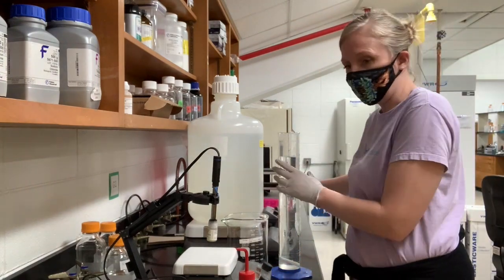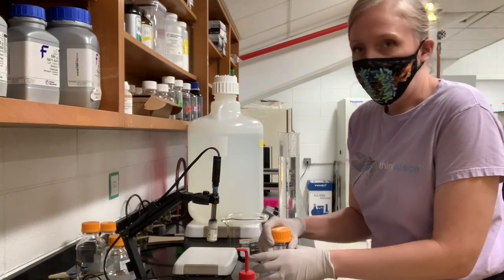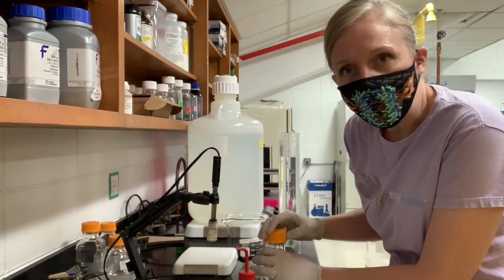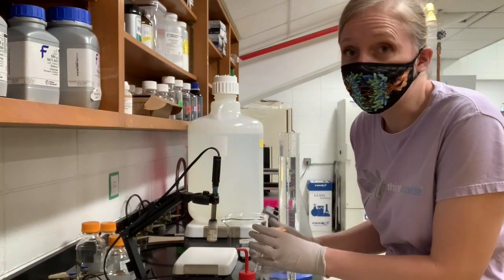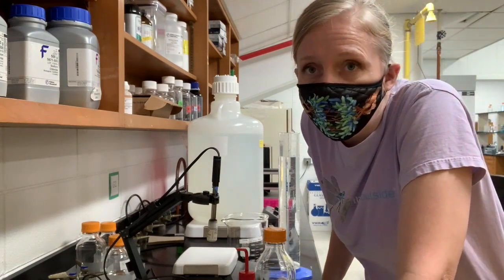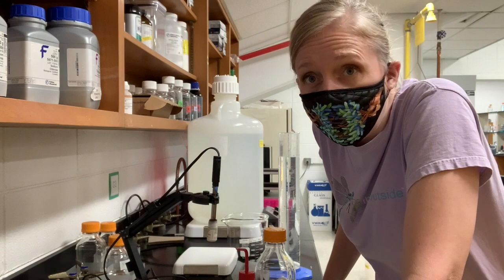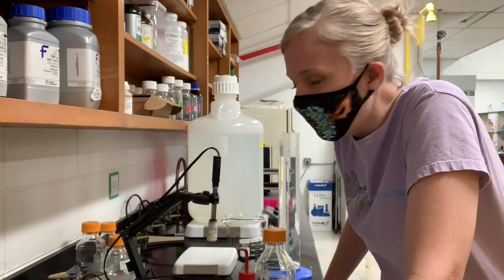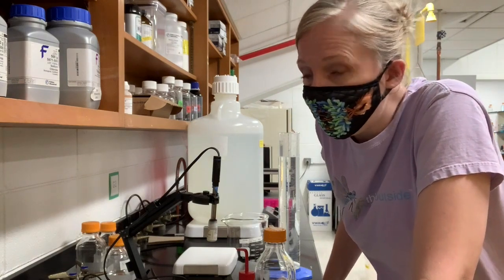So I have my solution up in 1 liter. Often people will ask, well, is the pH still the same? And you can check it if you want, but because water is neutral at 7, and because you're adding it to a buffer, and a strong buffer at that, that's concentrated, the pH is not likely to change very much.